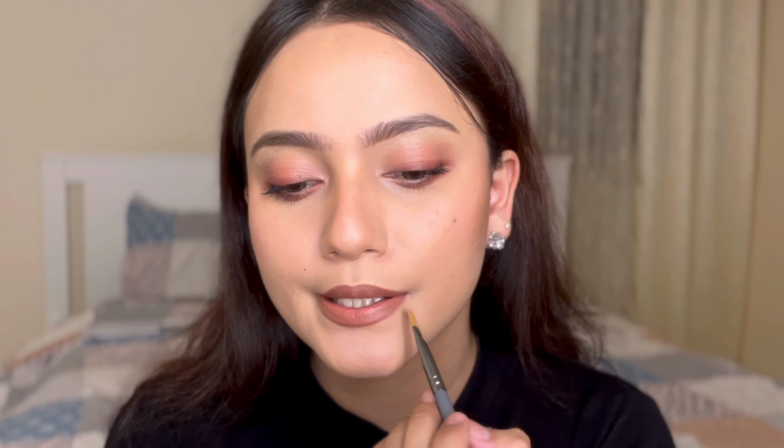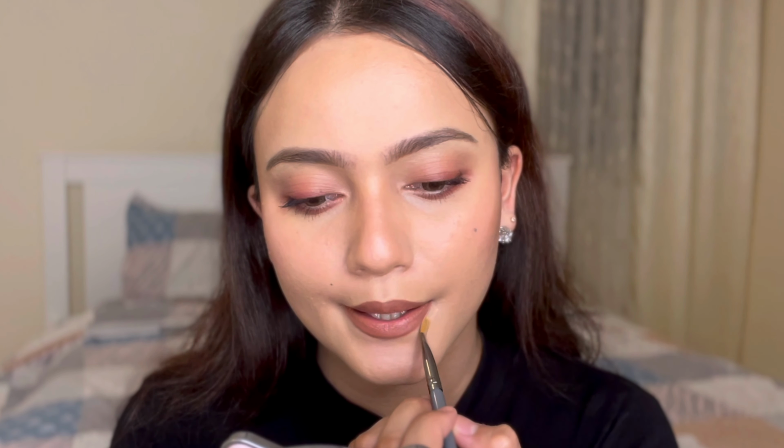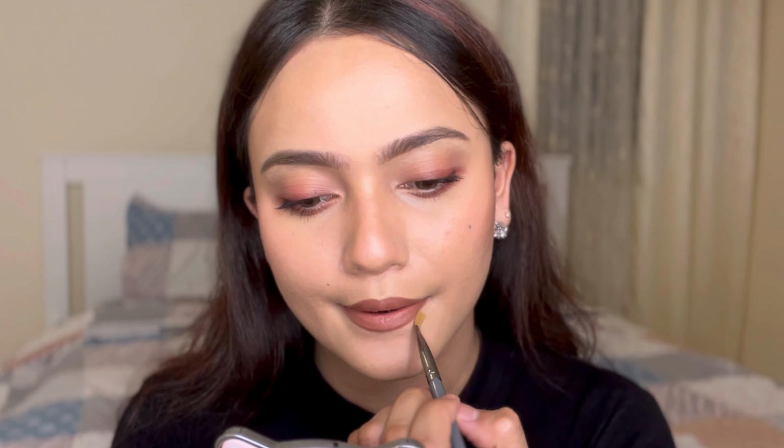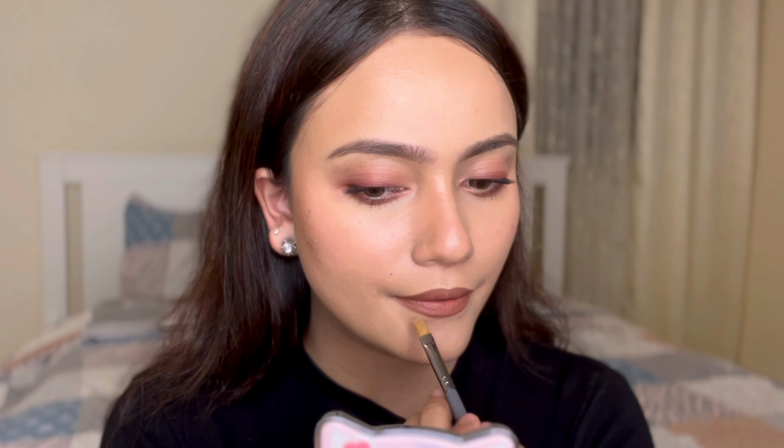So I have to correct it. So it's a good trick that I can show you guys, how to correct it if you overline your lip. So take a little bit of foundation and then take a flat brush like this. Just take a little bit of that product, very little, teeny weeny, and then just cut it off. So if you feel you have overlined your lip, you can do this thing. Don't have to worry.